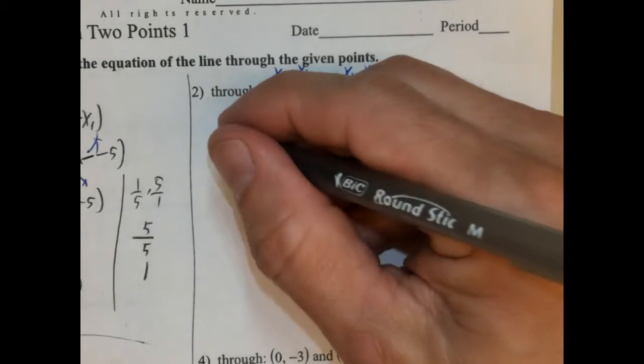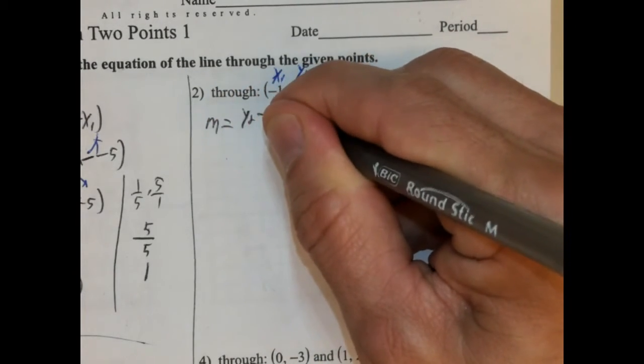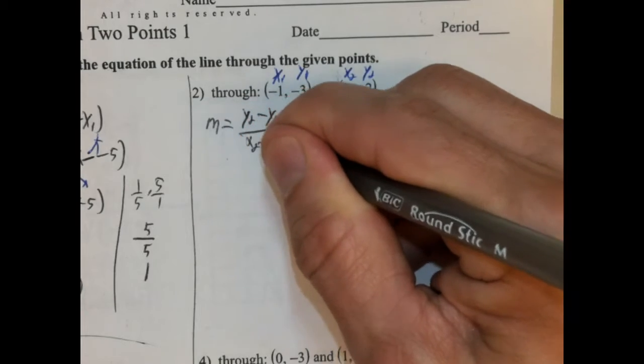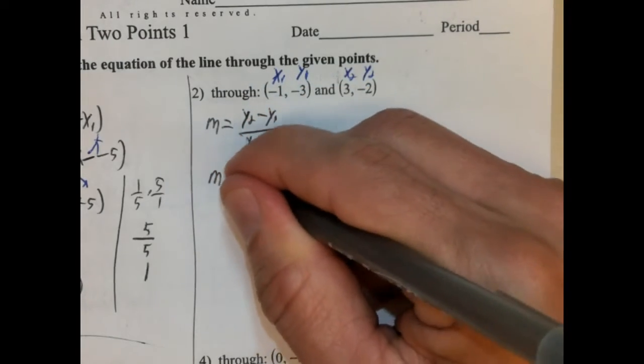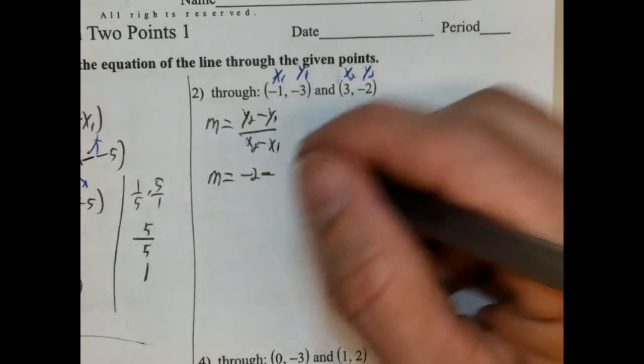So, okay, so our m formula is y sub 2 minus y sub 1 over x sub 2 minus x sub 1. So our m is going to be, let's see, negative 2 minus negative 3.